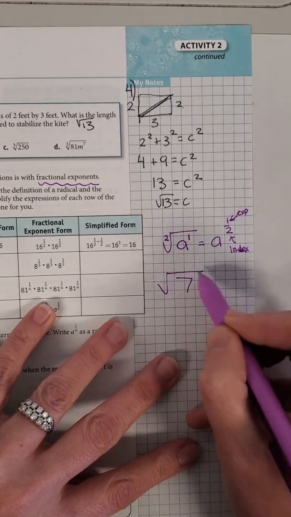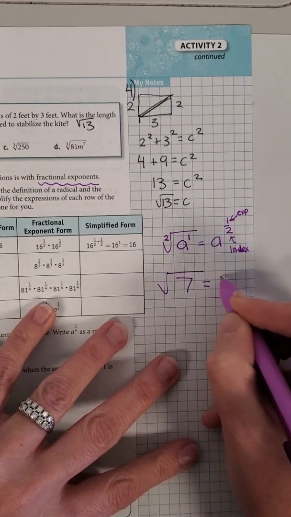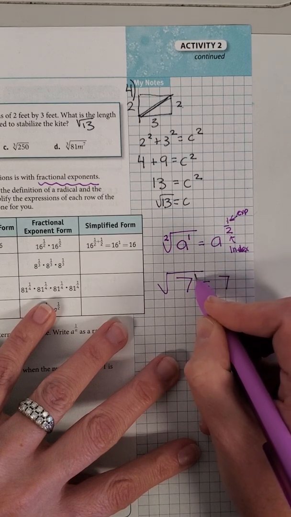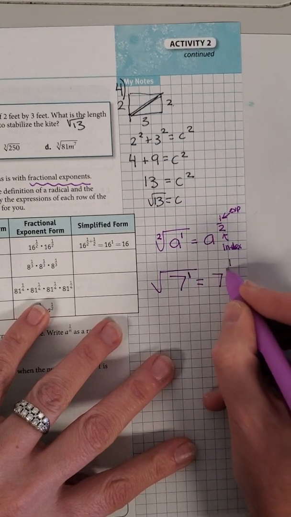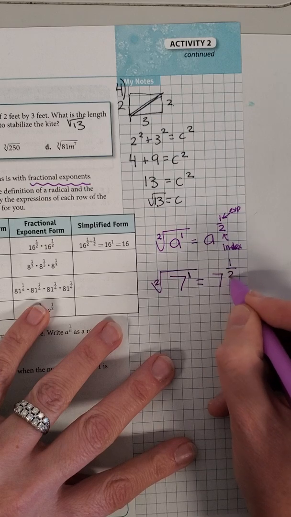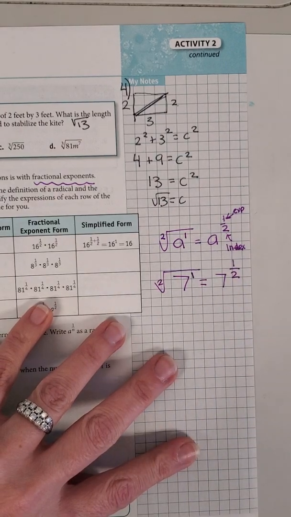So I could rewrite square root of 7 as 7. My exponent is 1. My index is 2. This is the same as 7 to the 1/2 power.